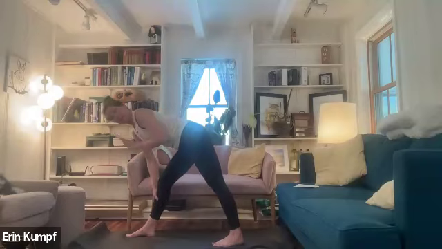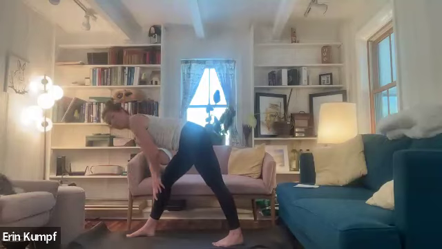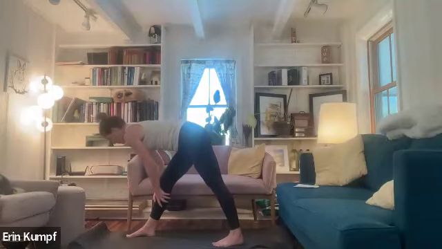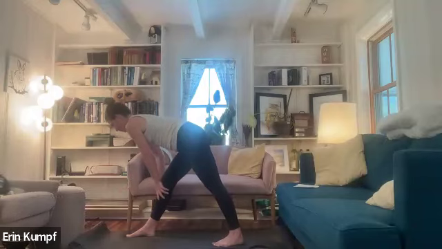Your max should be like no pain. You get to the point where you're feeling a gentle stretch, but you don't want to overdo it. So if it feels like it's too much, then back off maybe 10%. And breathe.